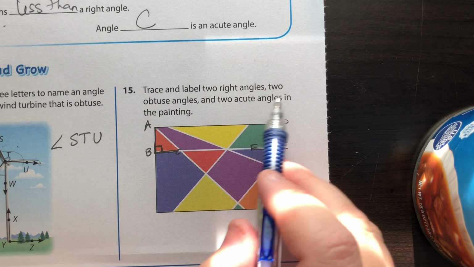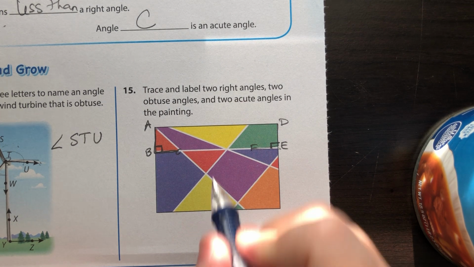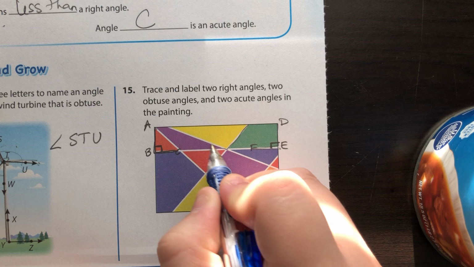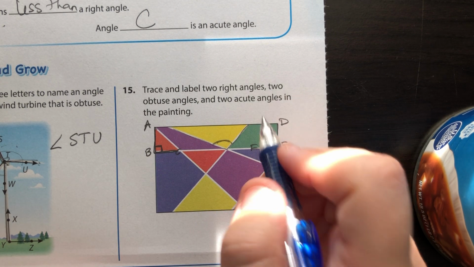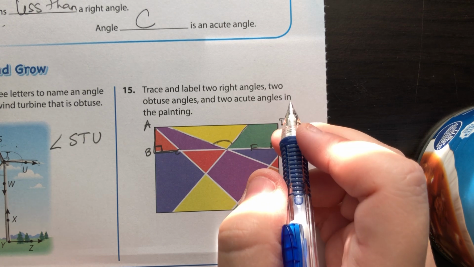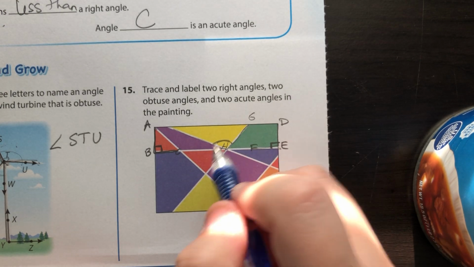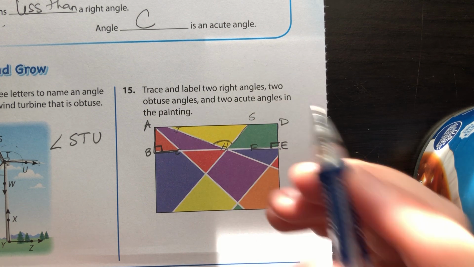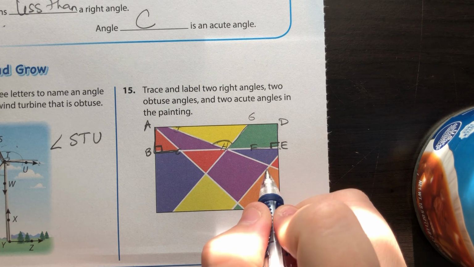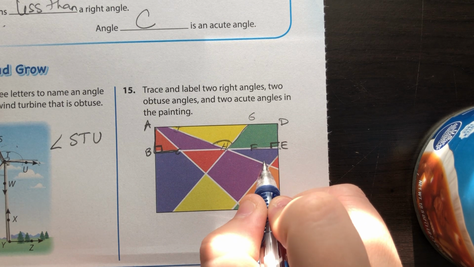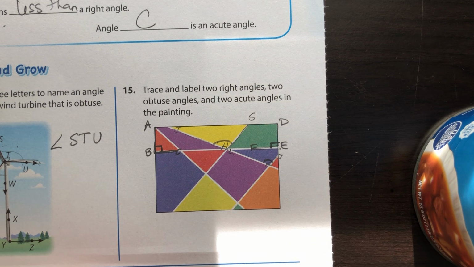Okay, then it says 2 obtuse angles. So they have to be open more than that. So look at this yellow guy right here. This one here would have been an obtuse angle. So G, H, I, for example, would have been obtuse. And then, this one right here, for example, could have been obtuse. J, K, L, for example.